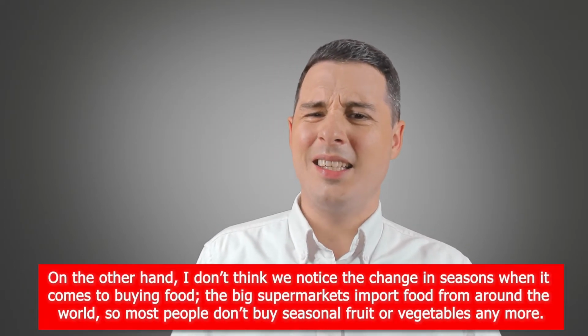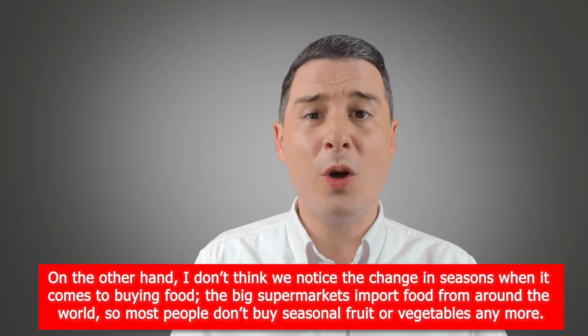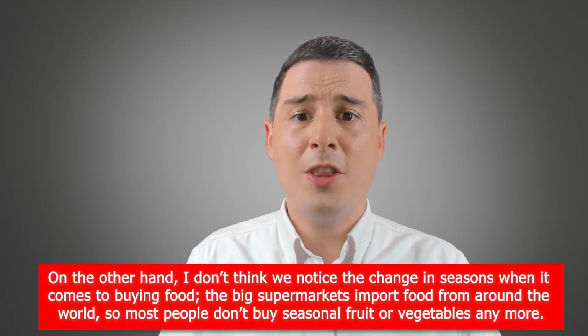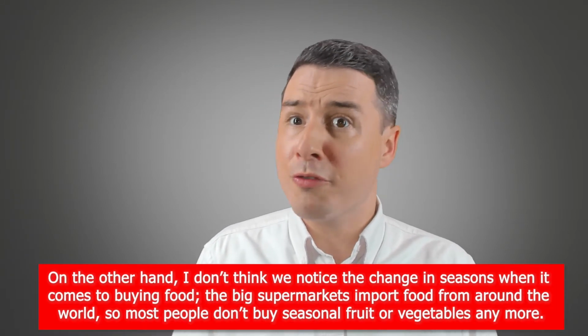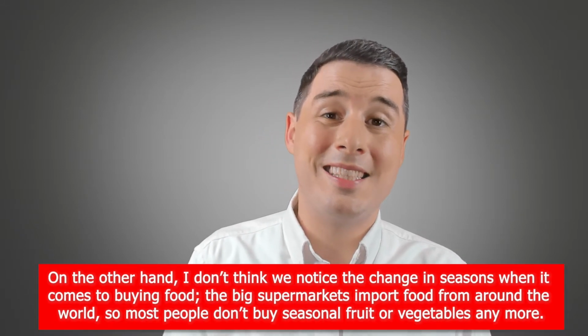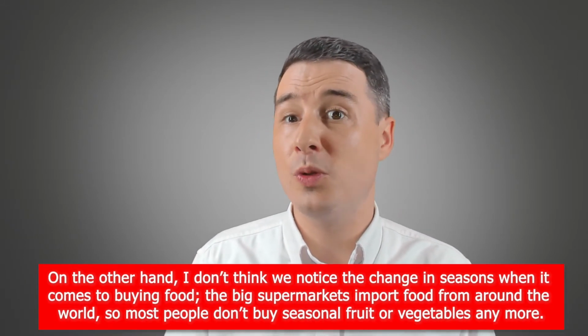On the other hand, I don't think we notice the change in seasons when it comes to buying food. The big supermarkets import food from around the world, so most people don't buy seasonal food and vegetables anymore.